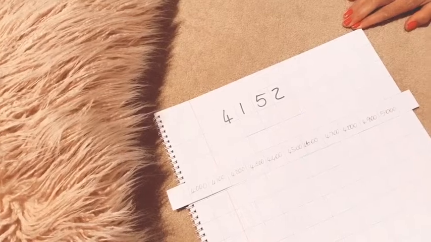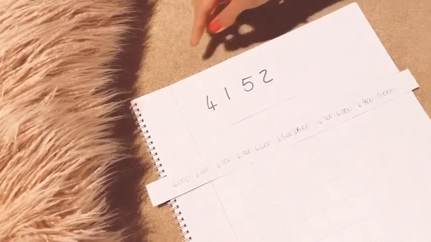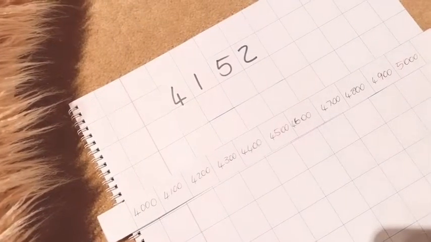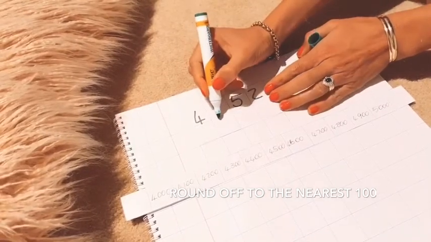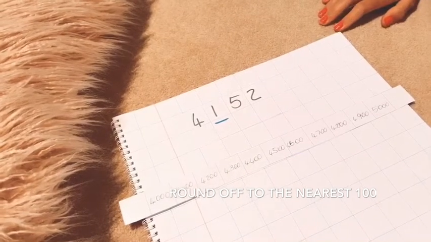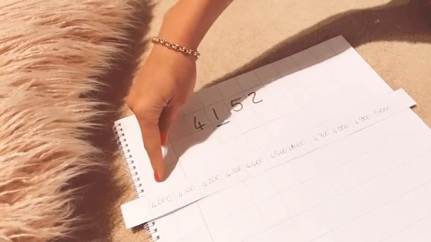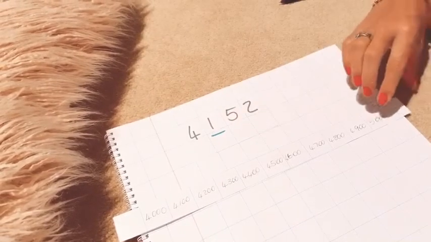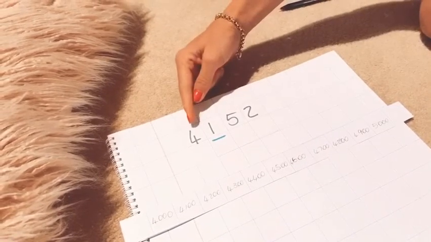Now we're getting into the harder ones. But I know you're so clever, you'll find this really easy. This is 4,152. And the question is asking us to round off to the nearest 100. So, there's the hundreds, okay? So what we're going to do is count in hundreds. So we'd go 4,000, 4,100, 4,200, 4,300, 4,400, and on.